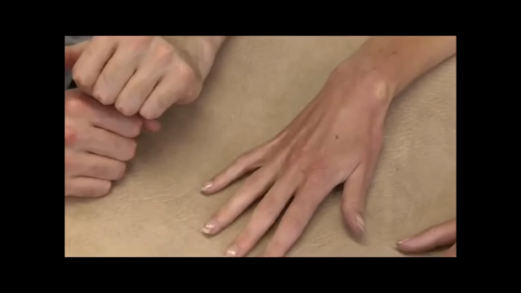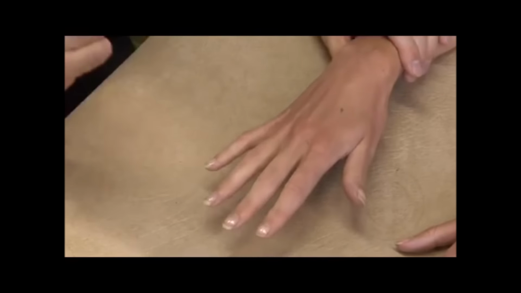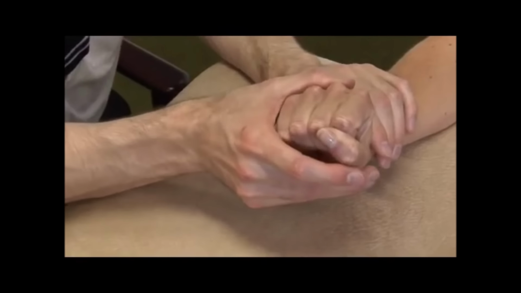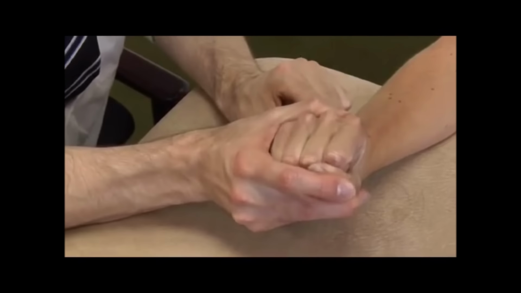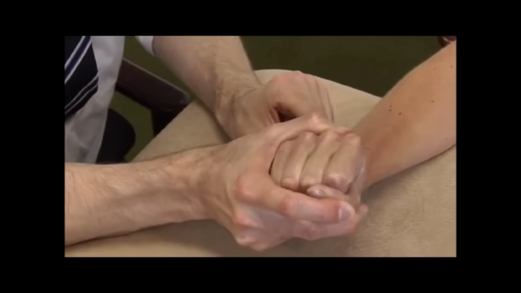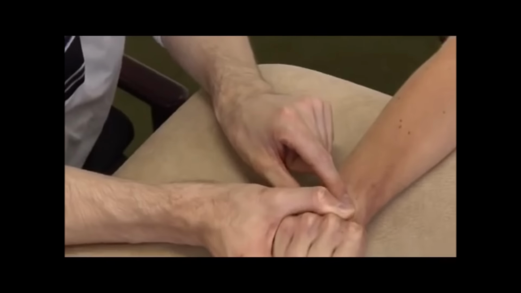The wrist extensors can be assessed by asking the patient to extend at the wrist, keeping their hand in a clenched position, and resist forward flexion of the wrist while palpating extensor carpi radialis longus and brevis in the second dorsal compartment of the wrist.